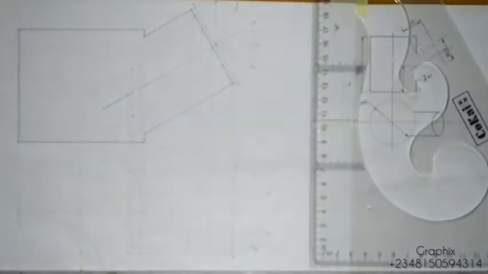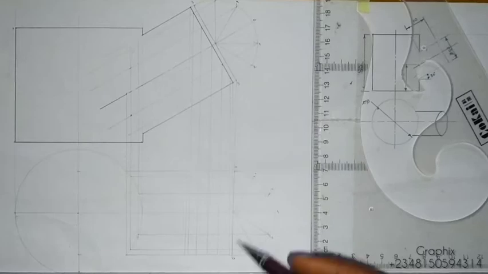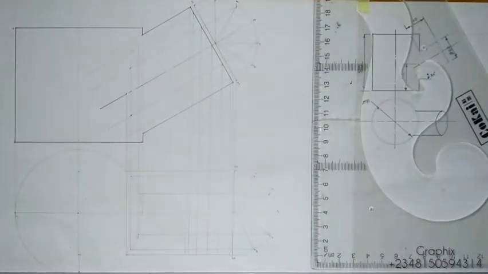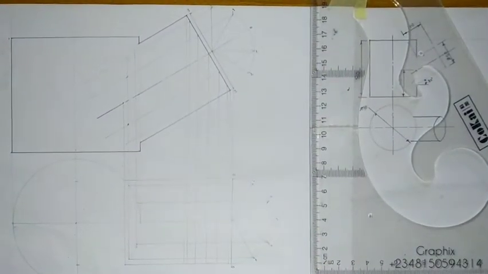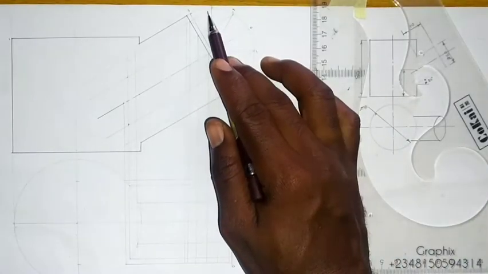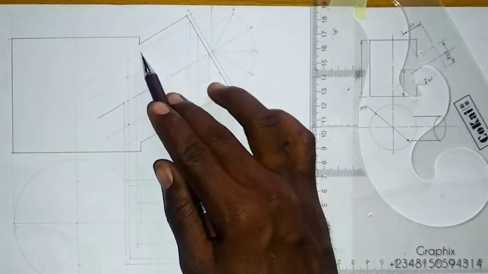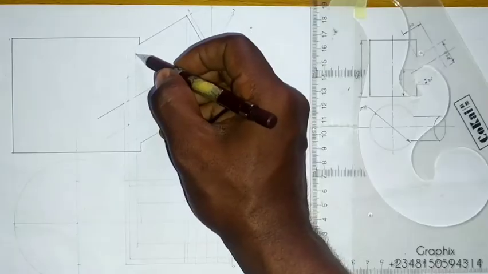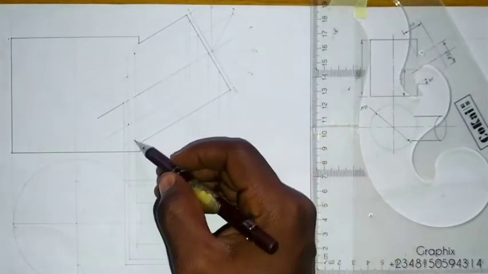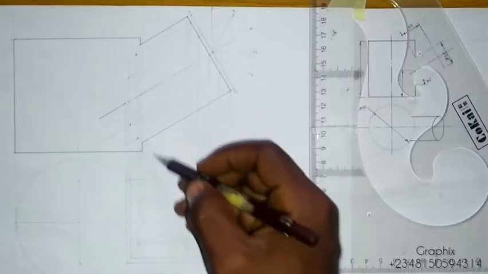This is line 2 here, coming down to meet it here. There's another line 2 also coming down to meet it here. So that both line 2 meet.